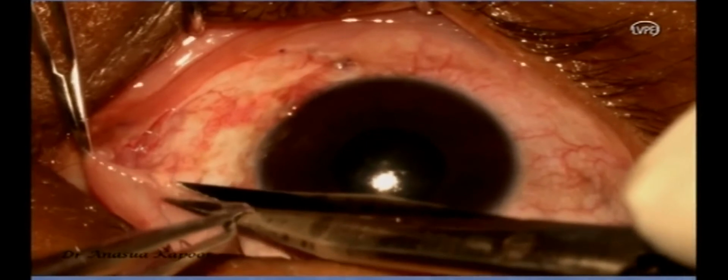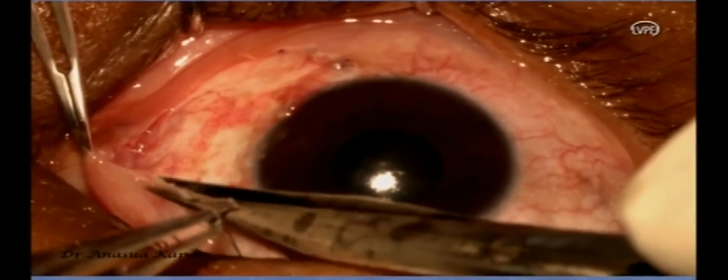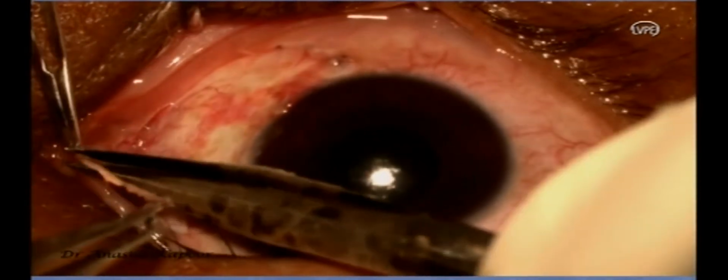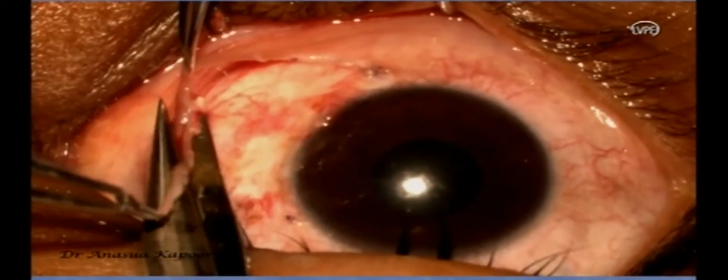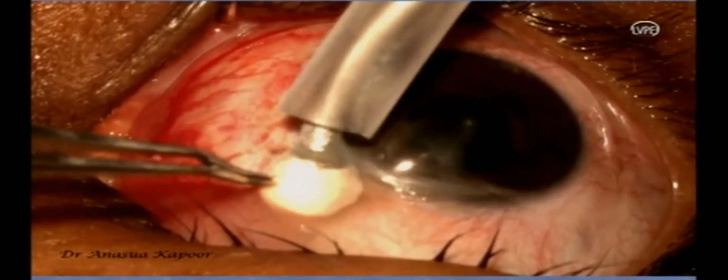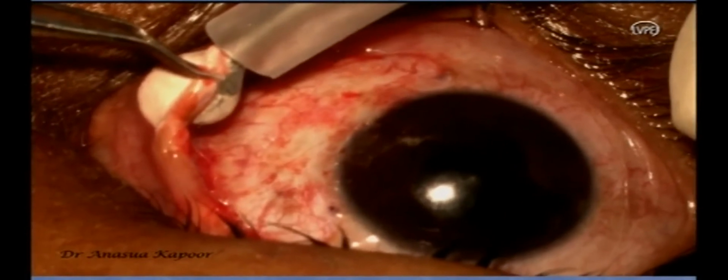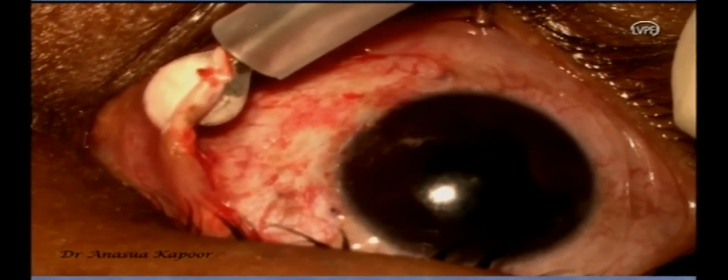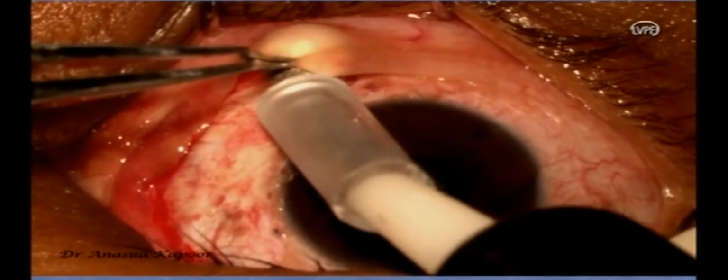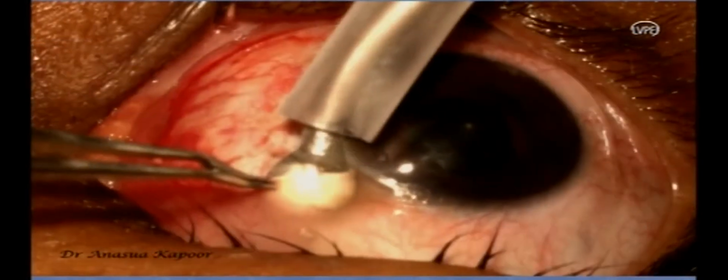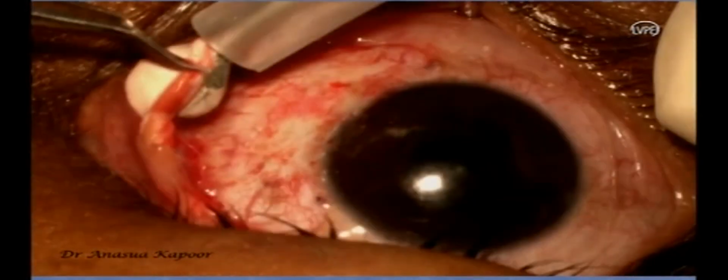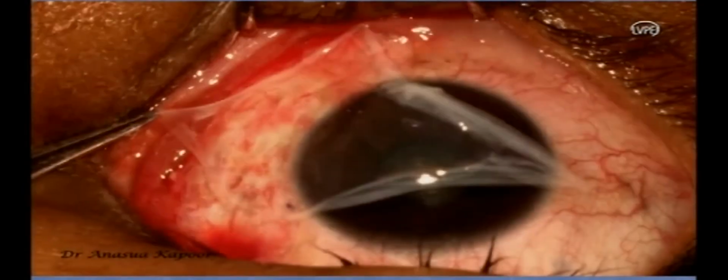Hemostasis is achieved with the help of the bipolar probe. Then the margins are taken to be sent separately to the pathologist. The margin needs to be placed on the same Whatman's filter paper, marking nicely. Then the next step is the application of the double freeze-thaw cryo. The cryo is applied through the undersurface of the conjunctiva, pulling the conjunctiva up so that the underlying sclera or the ciliary body is not frozen.